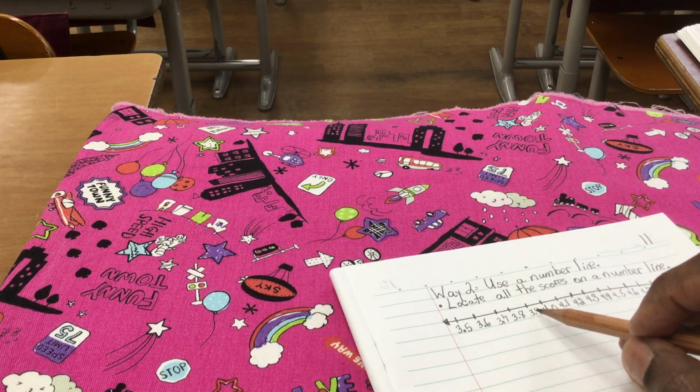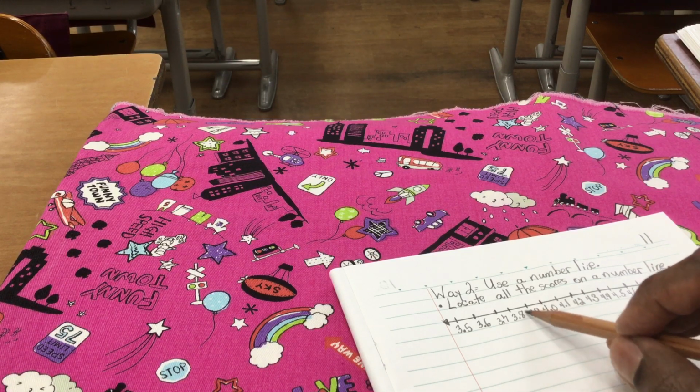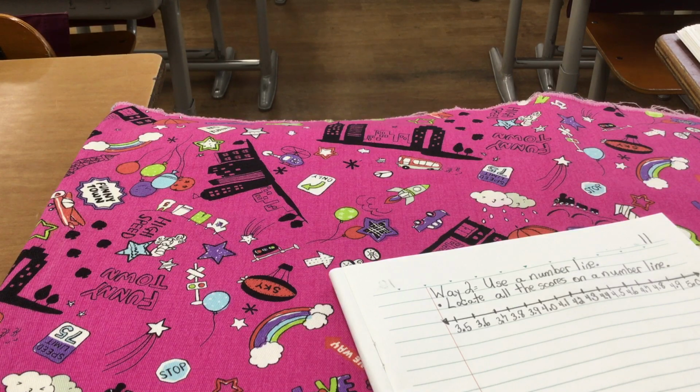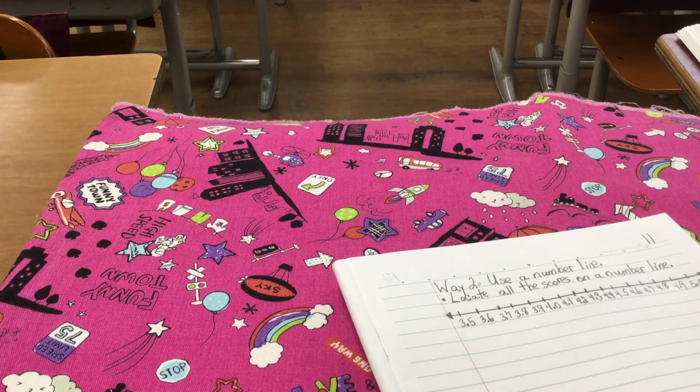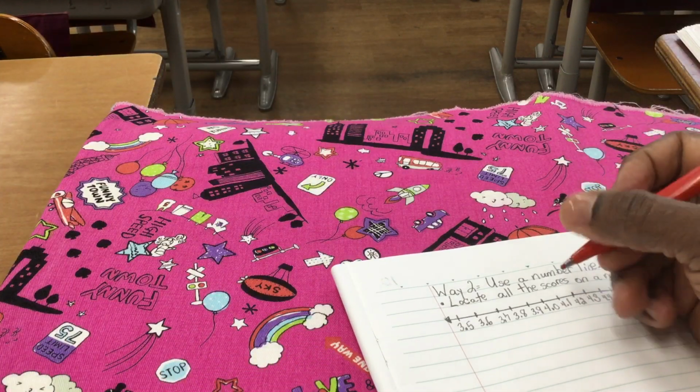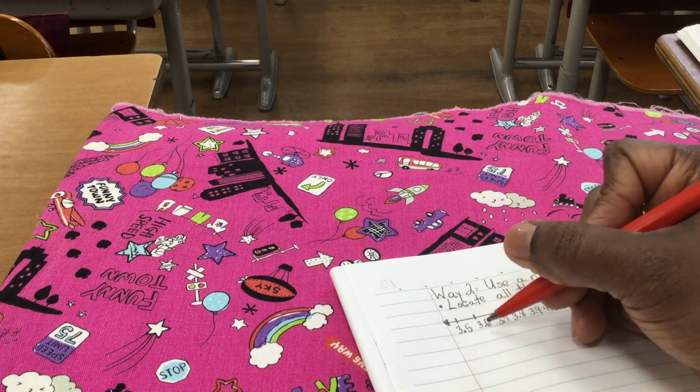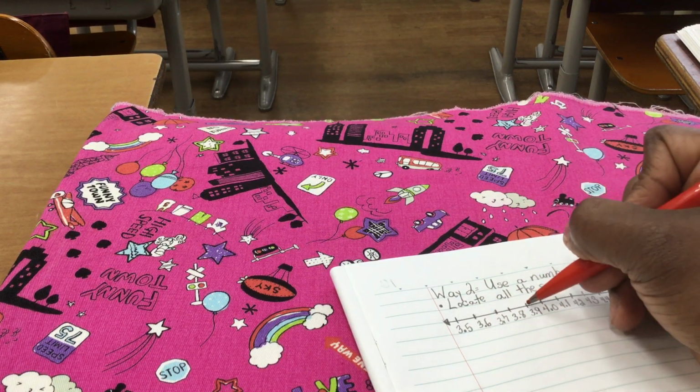first we need to find 3.9. That's the smallest, right? It's the least. So what I'm going to do is mark it so we can see it. Okay? So 3.5, 3.6, 3.7, 3.8, 3.9.